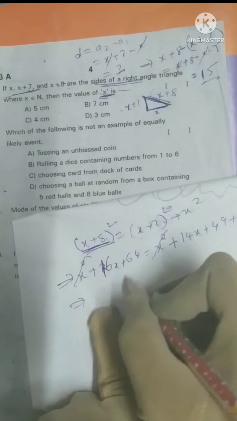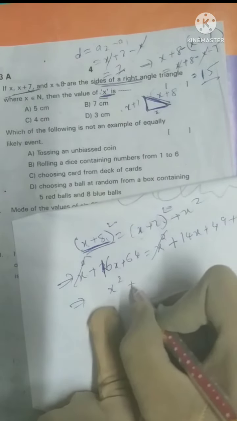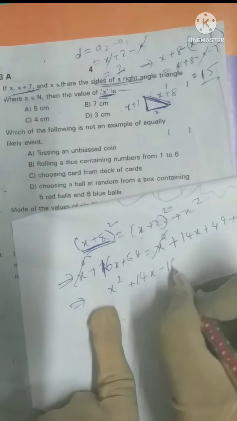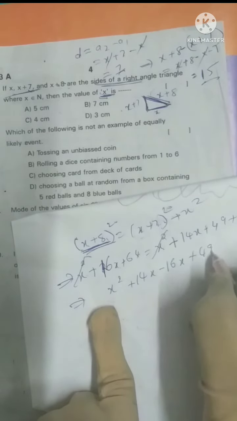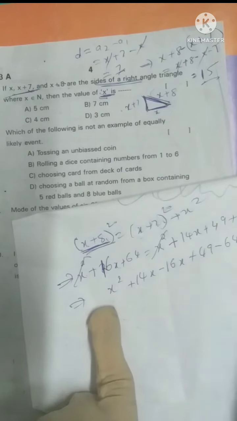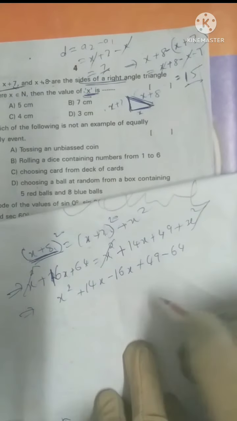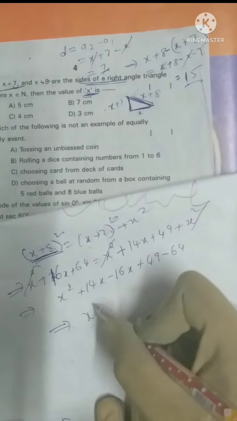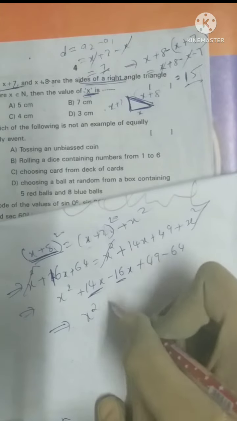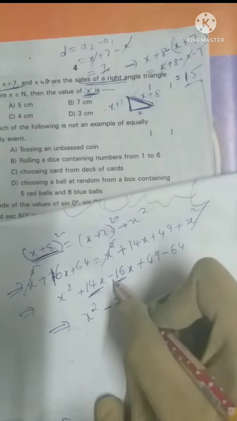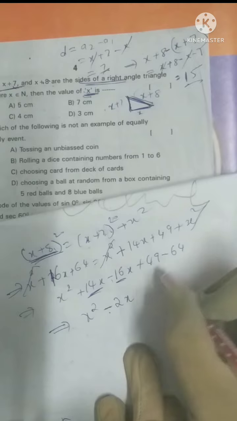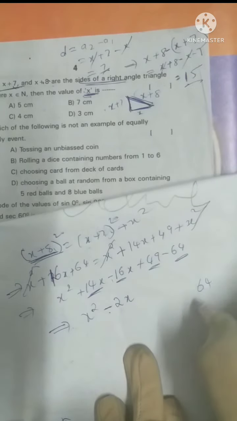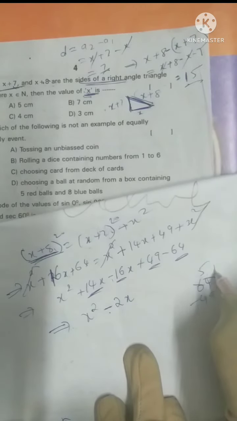Send this 16x and 64 also that side. It becomes x square plus 14x, and 16x if it goes that side, minus 16x, plus 49 as it is, plus 64 if it comes this side, minus 64. That is nothing but x square. 16 minus 14 is 2 and the bigger number's sign is minus, so minus 2x. What is 64 minus 49 we have? This becomes 5, this becomes 14.